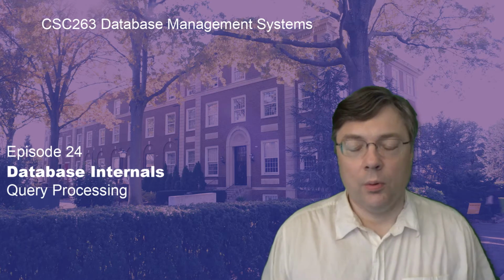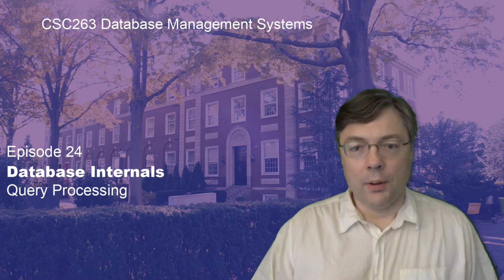We're continuing our discussion with the internals of database management systems and the services that the DBMS provides to us when we are programming our queries. In the previous couple of videos, we talked about things like security and transaction processing and indexing. And these are all important services provided by the DBMS. But maybe at a more fundamental level, we have to think about query processing.